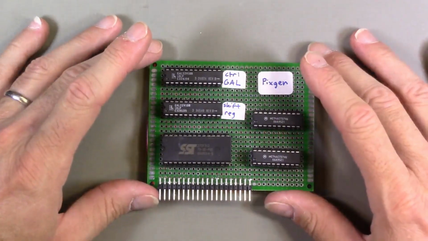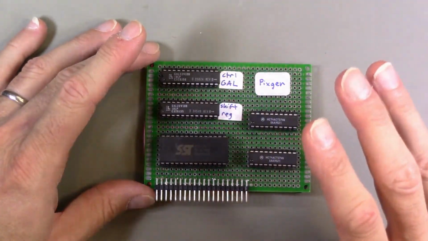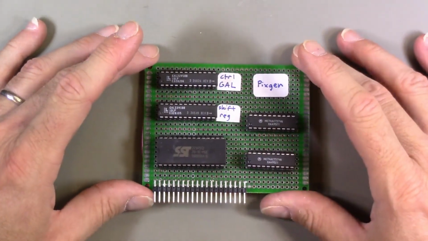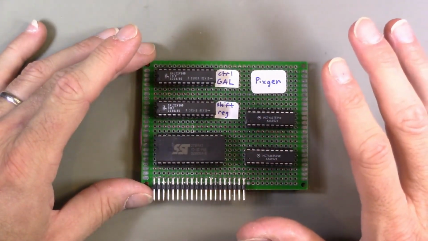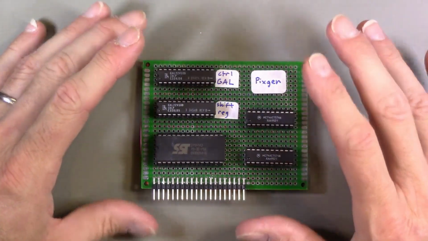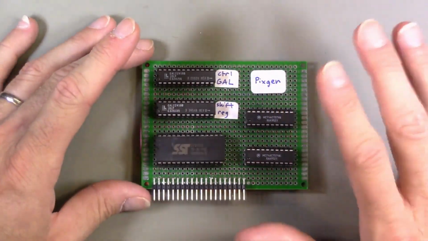All right, so what we will look at next is the actual full setup of the display controller, and I will replicate the experience that I had when I powered it up for the first time with the pixel generator installed. So, word of warning, you are about to see some glitchy video that is fairly ugly and flashy.